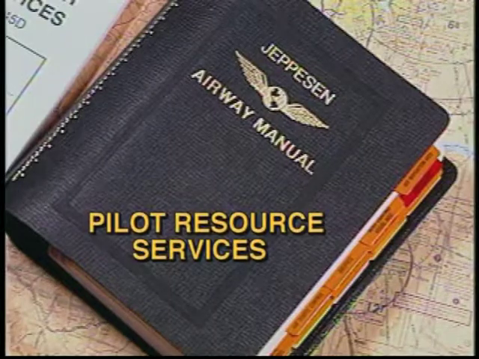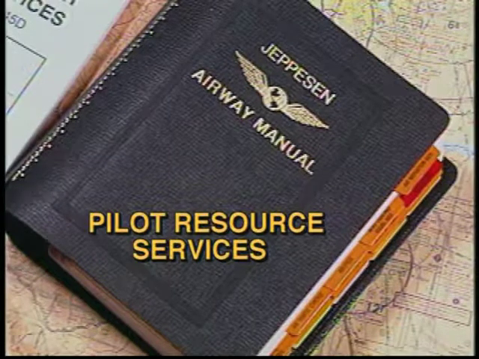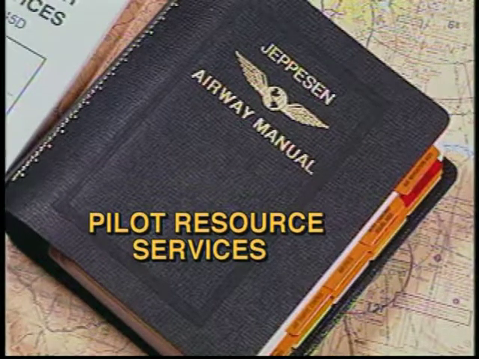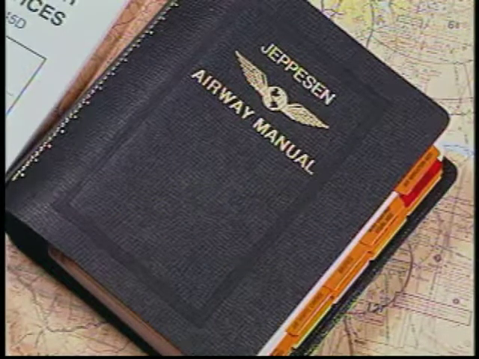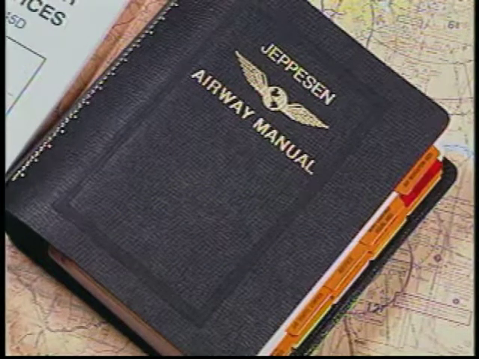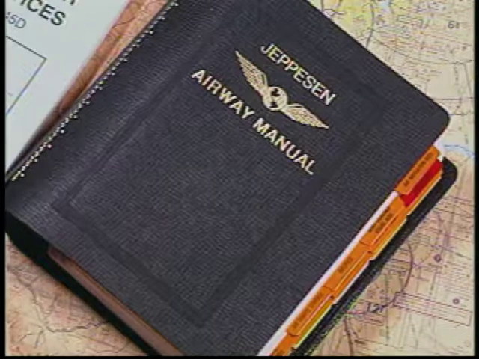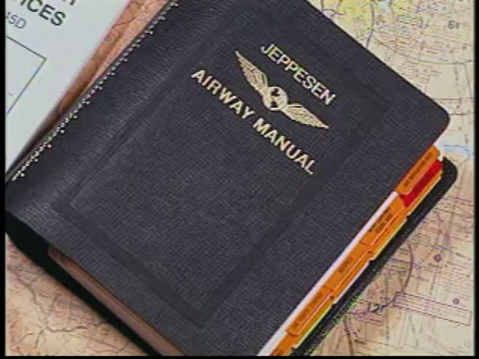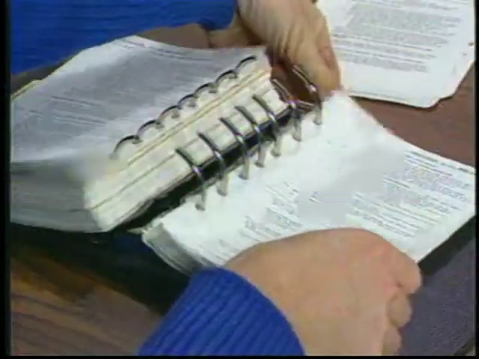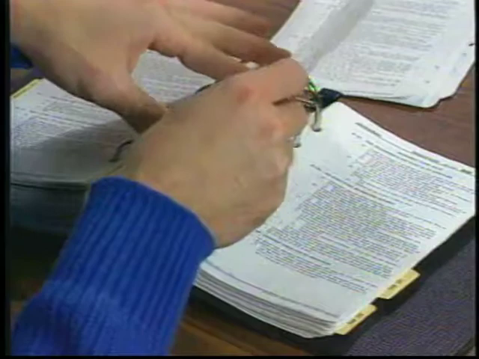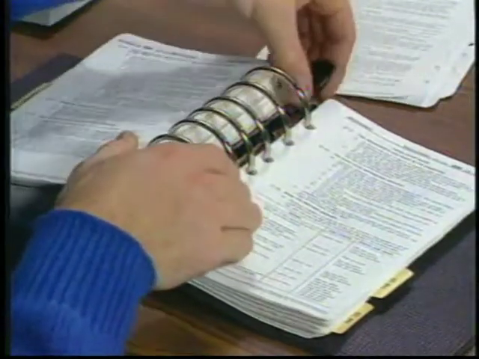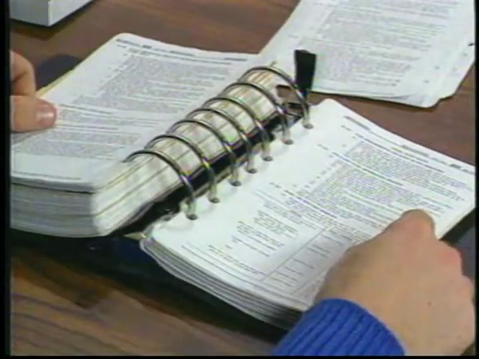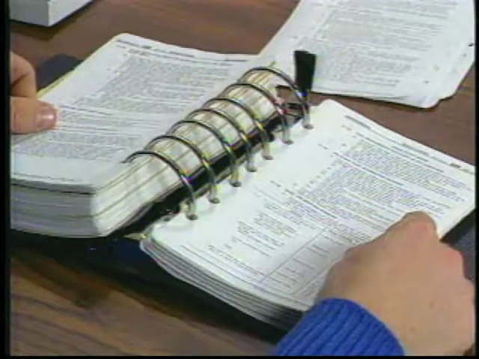Jeppesen Pilot Resource Services provide excellent reference sources. They combine many of the features found in the AIM and Airport Facility Directory into one publication. In addition, they include all of the pertinent FARs. The loose leaf format allows you to easily insert revisions, which makes them some of the most current publications available. Let's take a look at some of the service features.